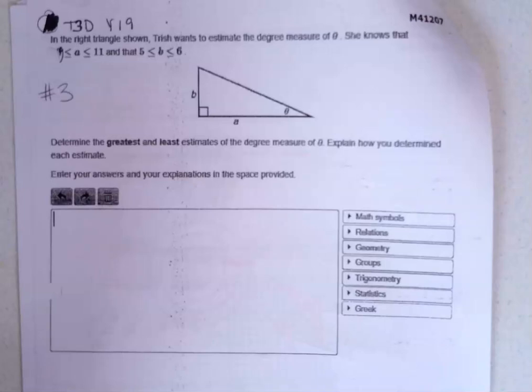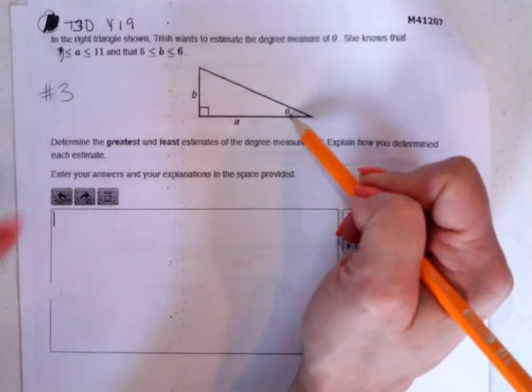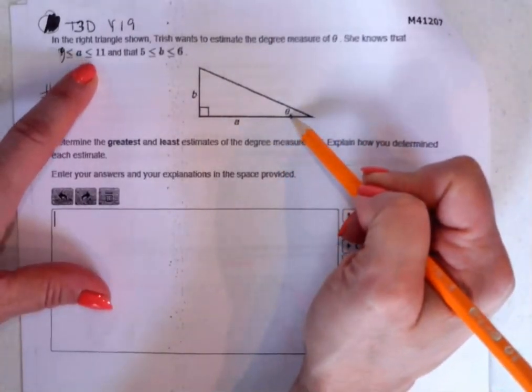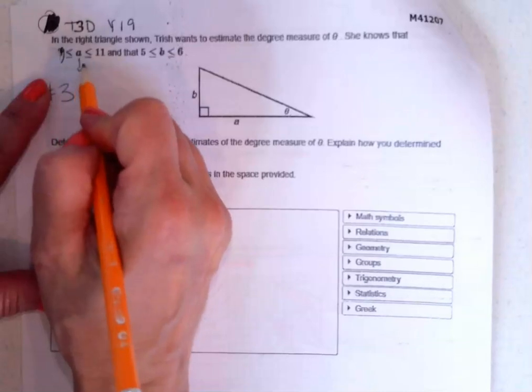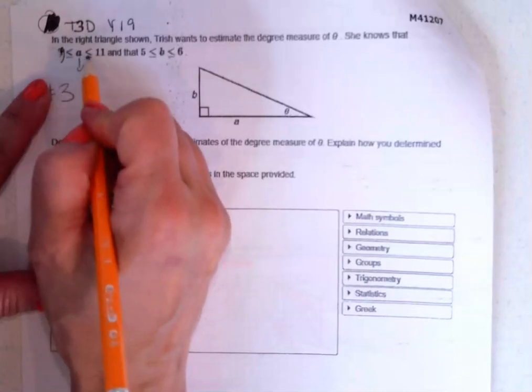Okay, so for number 3, it says in the triangle shown, Trish wants to estimate the degree measure of angle theta. She knows that A is between 11 and 9, so this means greater than 9, less than 11.